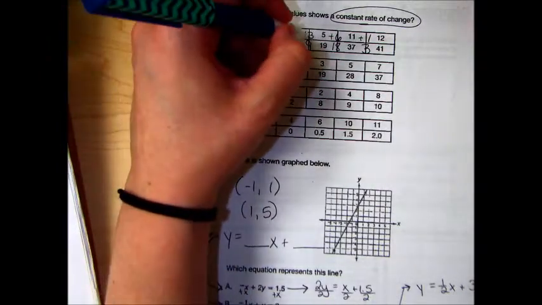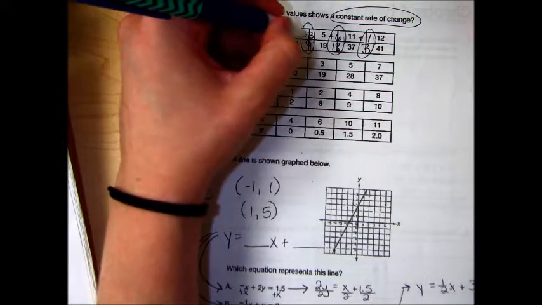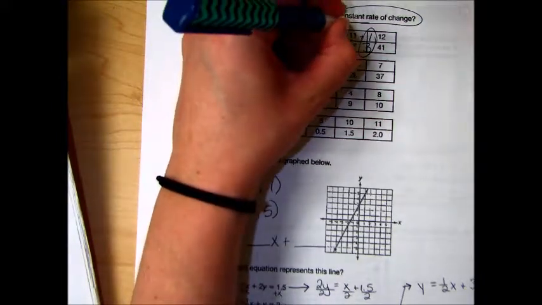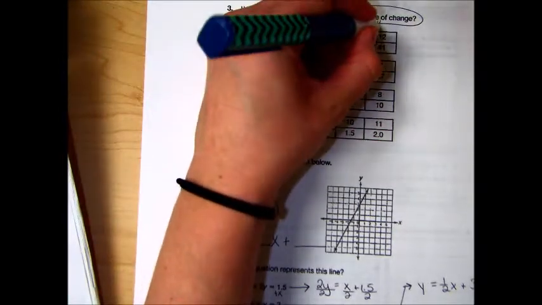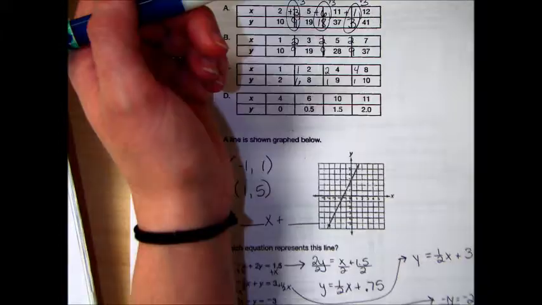So can you see how these ones right here, in between, 3 over 9 is a 1/3, 6 over 18 is a 1/3, 1 over 3 is a 1/3. Can you see how all of those are constant? That's going to be a constant change.